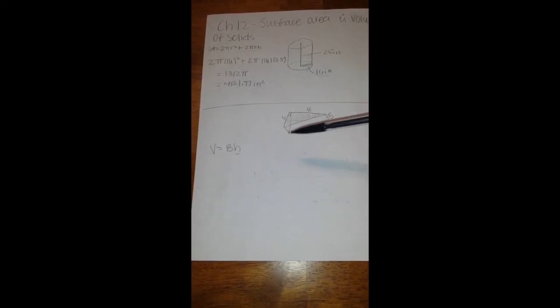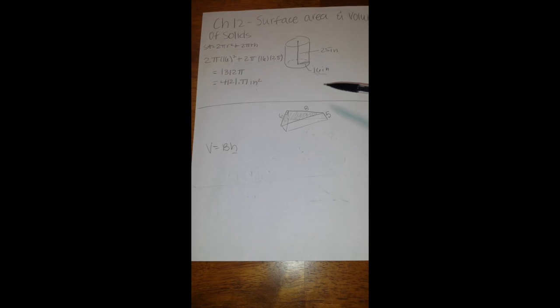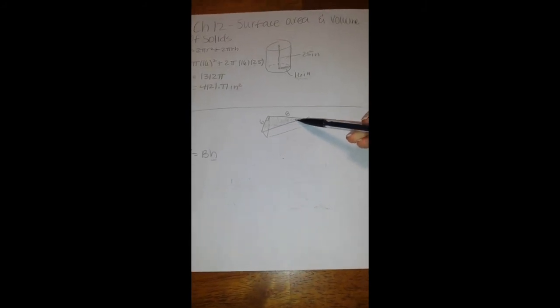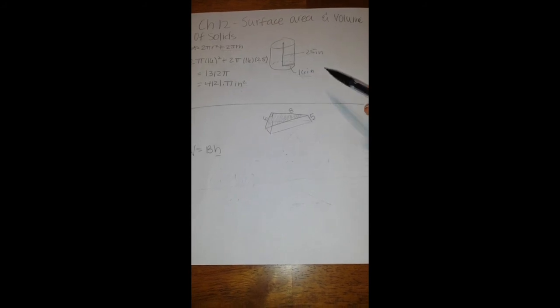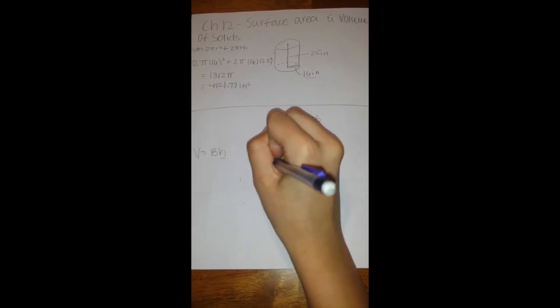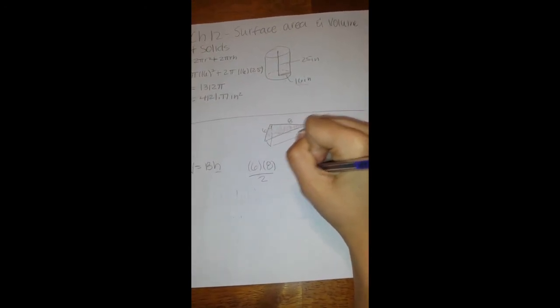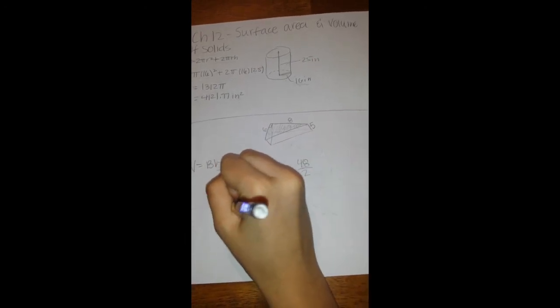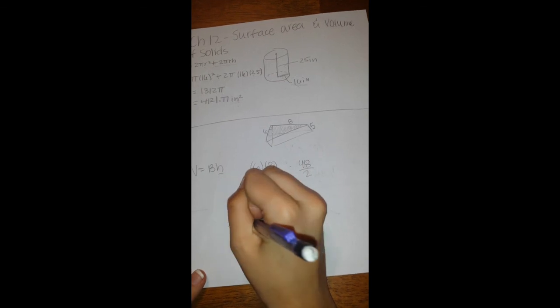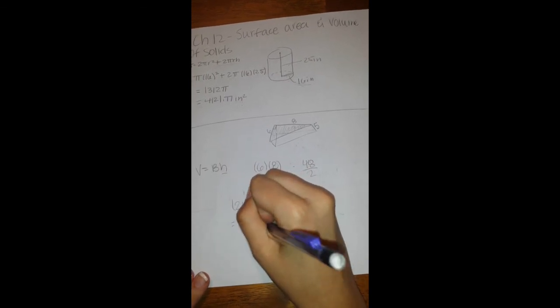And now we're going to find the volume of this triangular prism, and the formula for that is V equals big B times H, and big B is the area of the base, so this little side right here, and the area is 1/2 base times height. So you have 6 times 8 over 2, so that's 48 divided by 2 equals 24. So that's your big B, and then the H is 5. So you just multiply those together and you get 120 inches cubed.